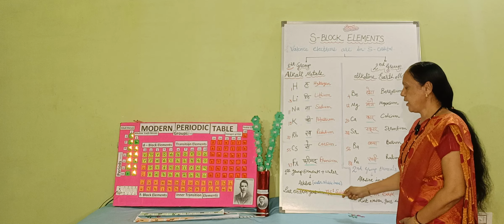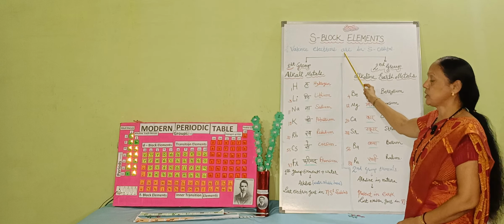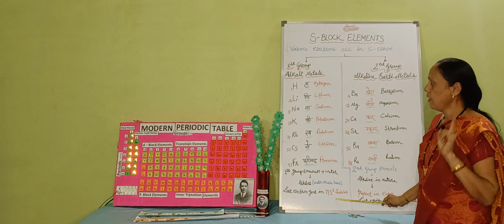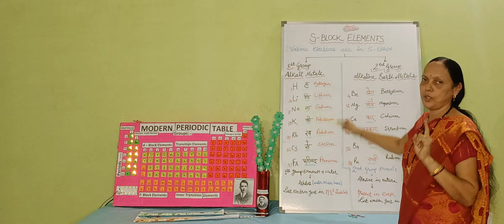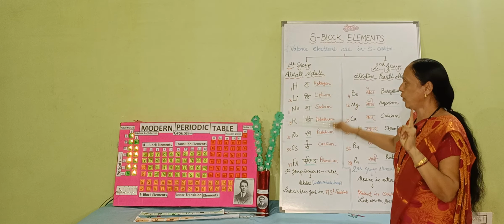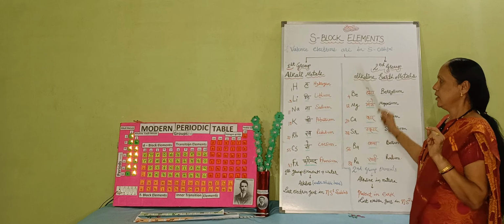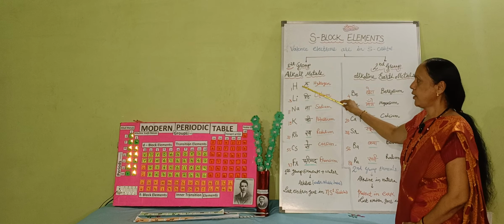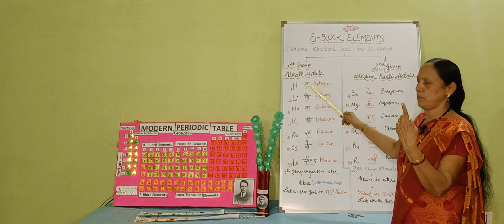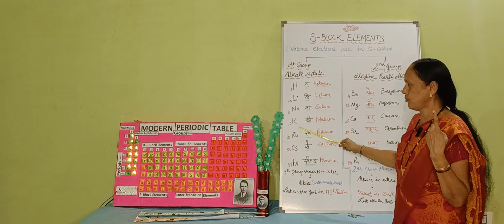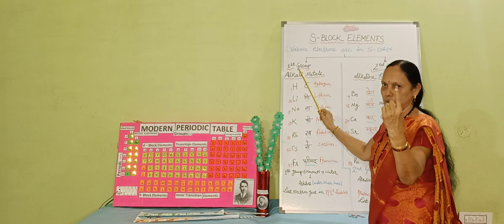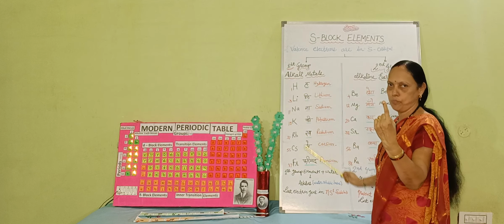Now the point is that the last electron goes in the S orbital. In that S orbital it goes in the NS1 subshell, and that's why for all the elements present here the valence shell configuration is NS1. The elements are hydrogen, lithium, sodium, potassium, rubidium, cesium and francium. These are the 7 elements. Among them, hydrogen is the only non-metal, and the rest, all 6, are metals.